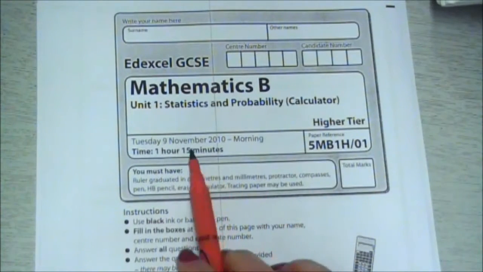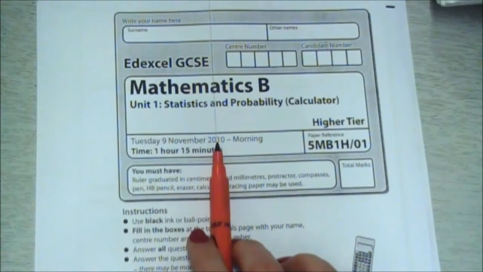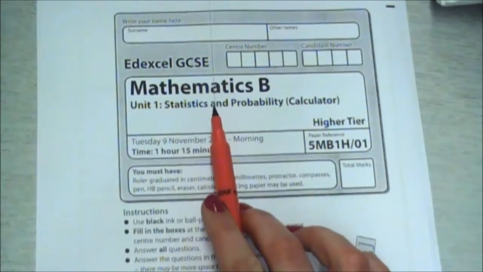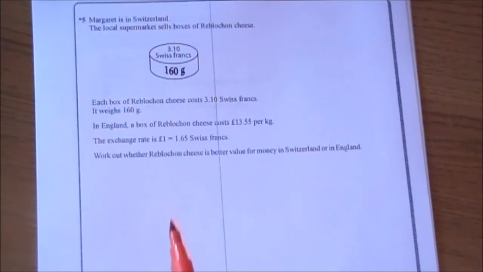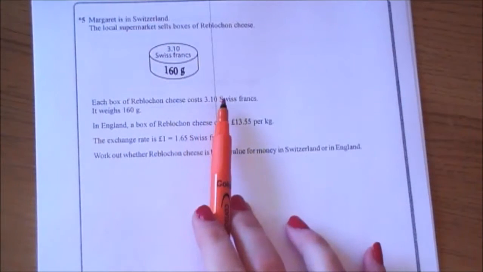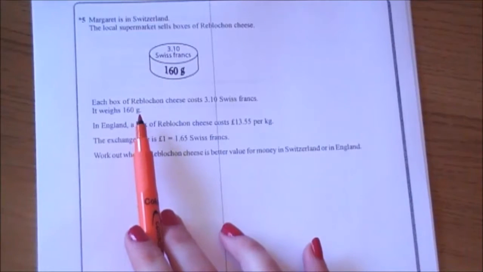This is November 2010 Modular paper, Unit 1, Statistics and Probability. Question 5 is a conversion question. It's going to ask you to convert between currency, which is money, and weight.